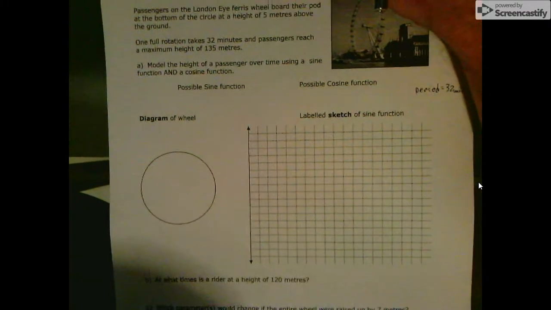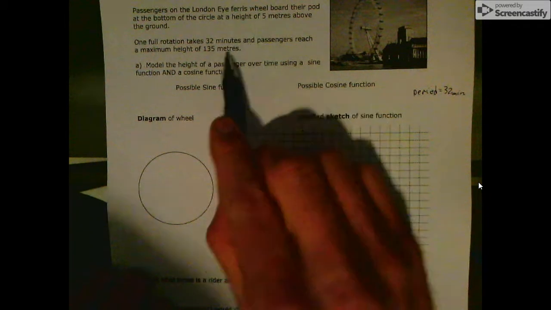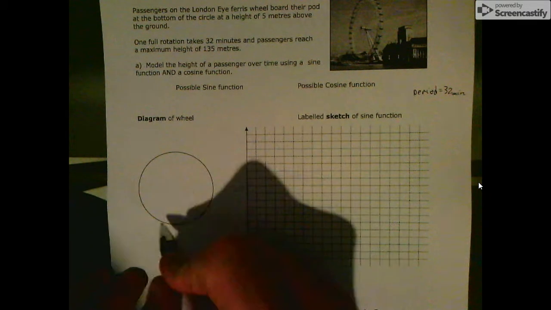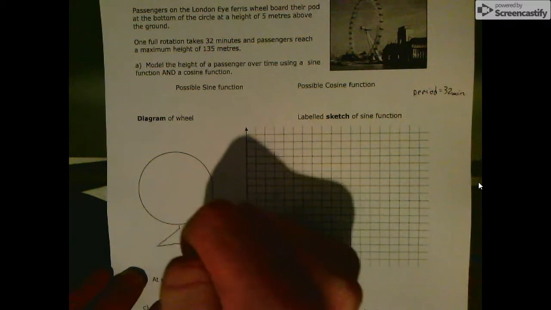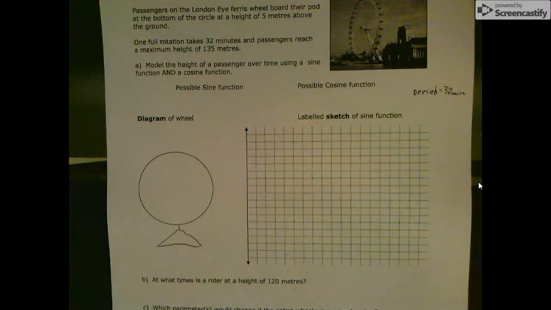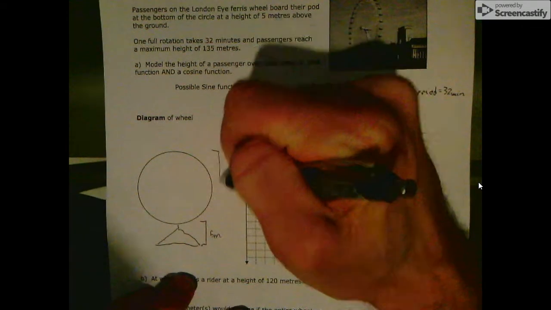And also a little bit higher up on the page, we'll see that people board at a height of 5 meters and get to a max height of 135 meters. So if they're boarding at 5 meters, we have to note that there's probably some sort of platform where they board with a height of 5 meters, and the total height is going to be 135 meters.